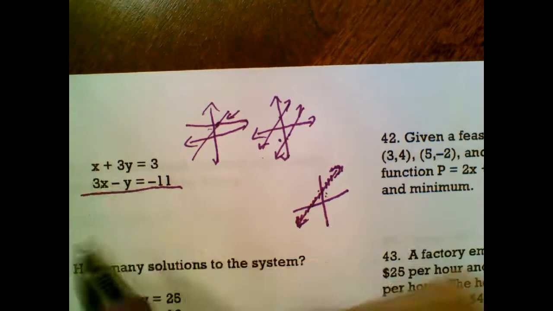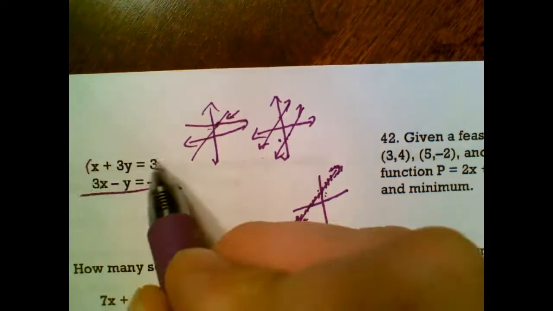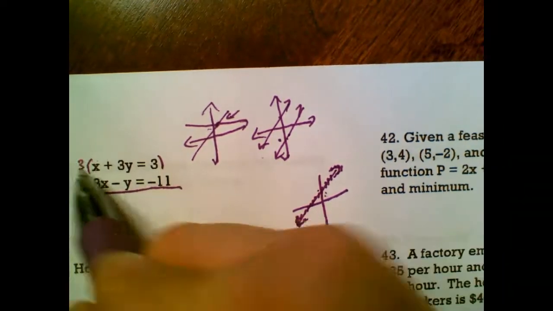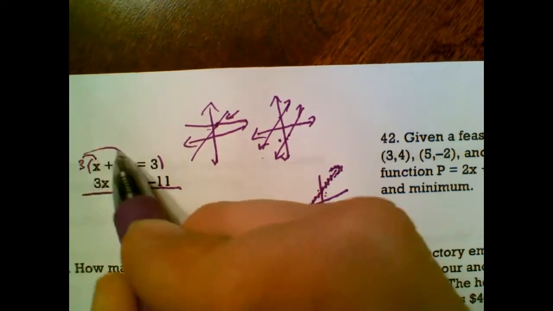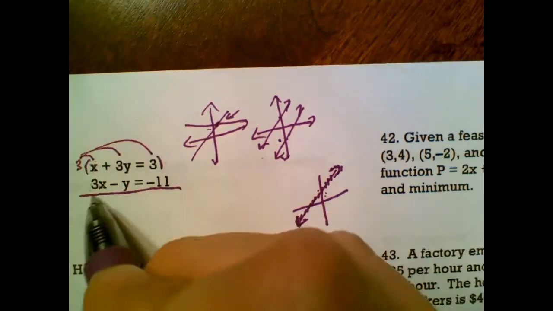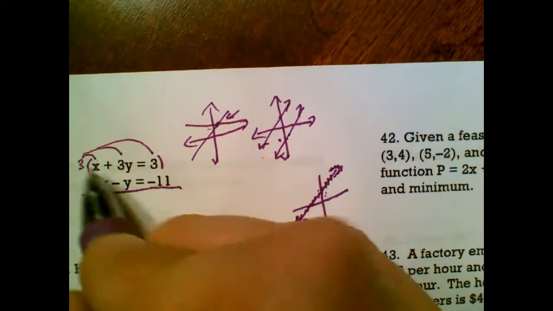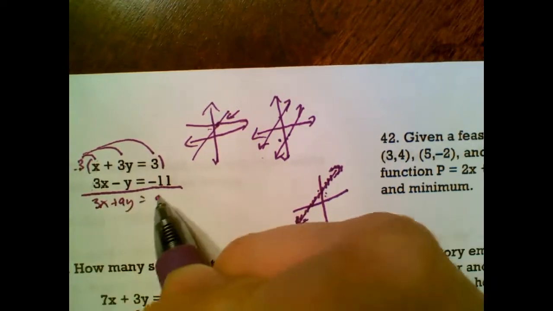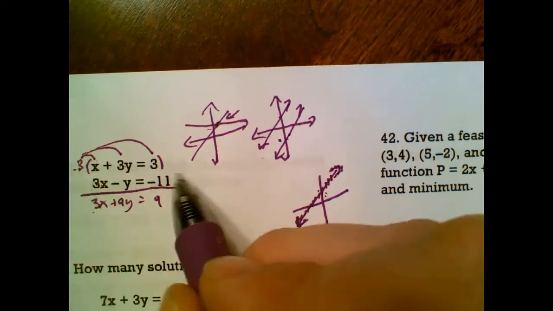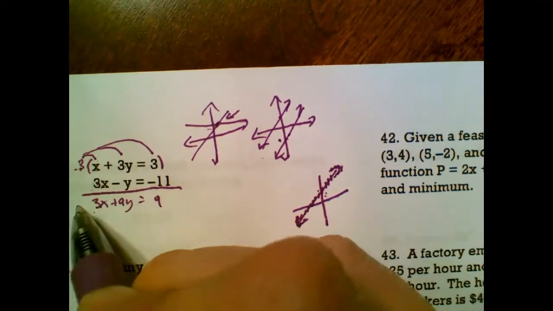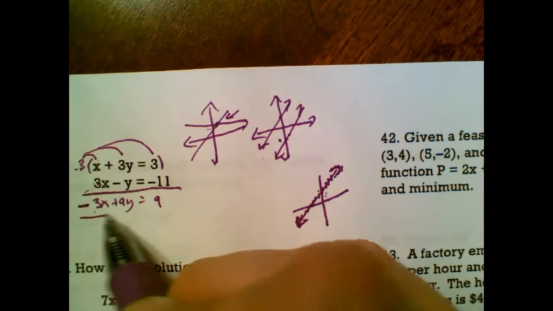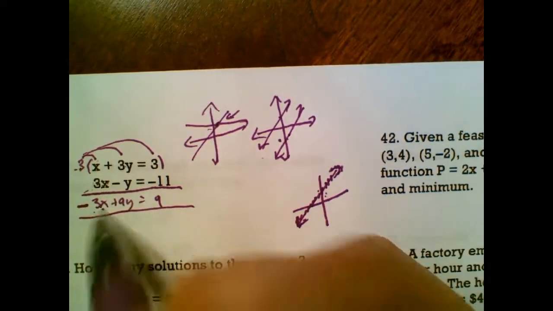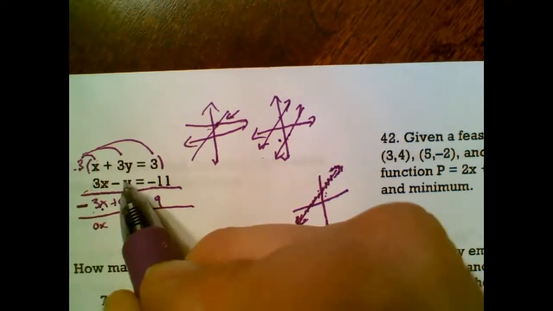The x, we need to get these to be the same, so I'm going to multiply this whole top by 3. If I distribute that, and rewrite it, I get 3x, 3 times 3y is plus 9y, and 3 times 3 is 9. Okay, so I got these two equations right here. And now I want to get rid of one of them, so I'm going to subtract. So 3x minus 3x is 0x.